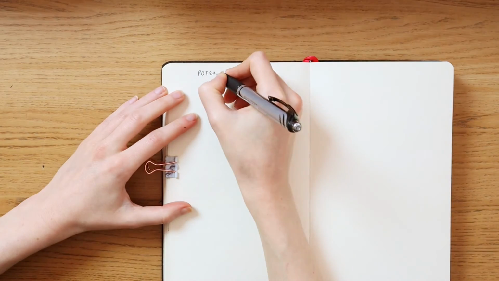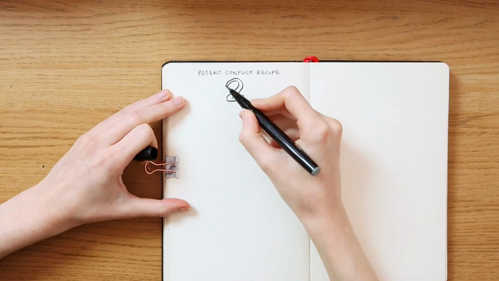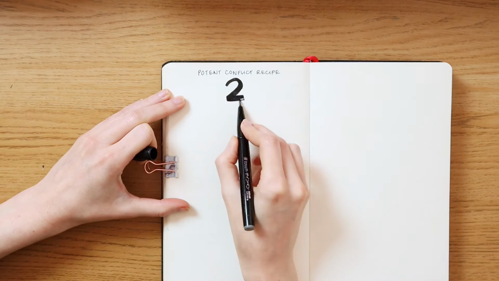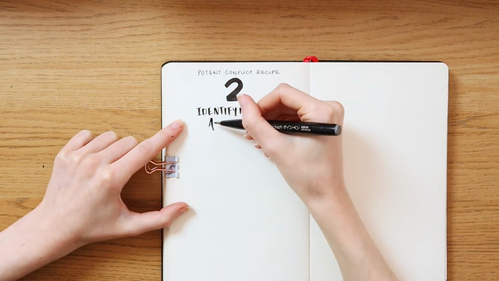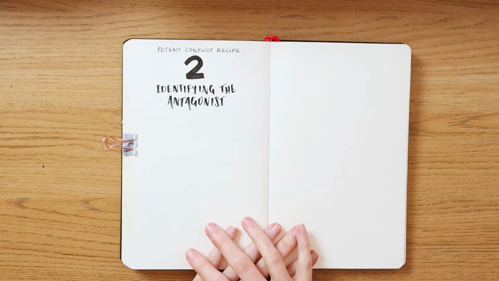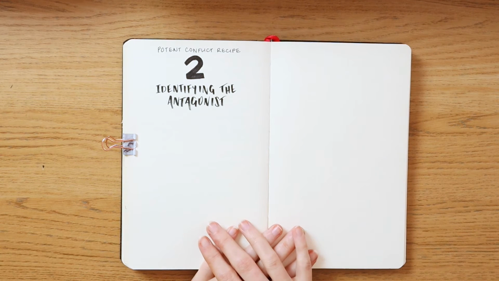Step 2 of the potent conflict recipe is identifying the antagonist. So you've chosen your pair of conflicting motive goals. Now it's time to figure out the identity of your antagonist. You may be familiar with the idea that an antagonist can be a person, but it doesn't have to be. Sometimes more abstract things can be antagonists. Now, in our upcoming lesson, Creating a Protagonist, we're going to dive into the nuts and bolts of what exactly makes a protagonist or antagonist, and the full spectrum of people, groups, and different entities which can fill these roles.